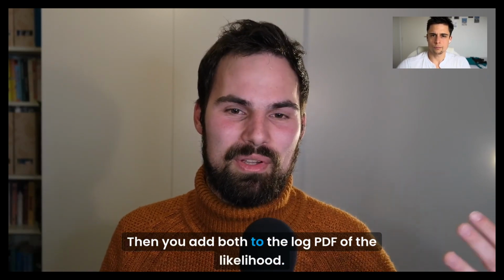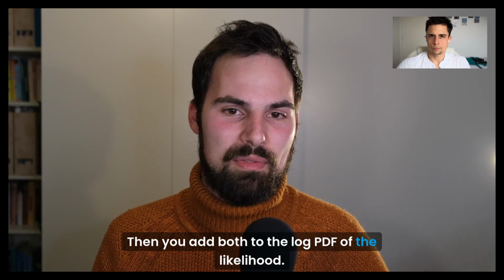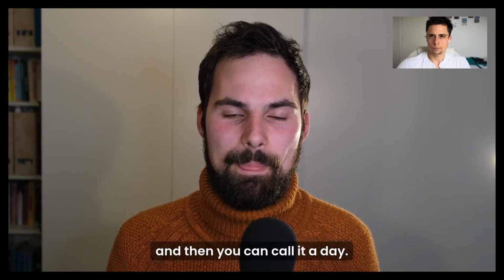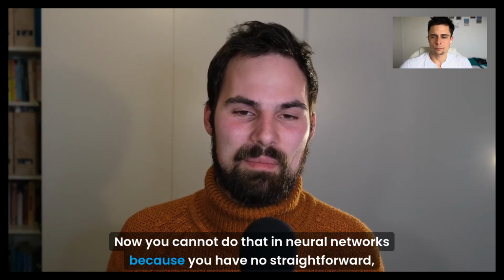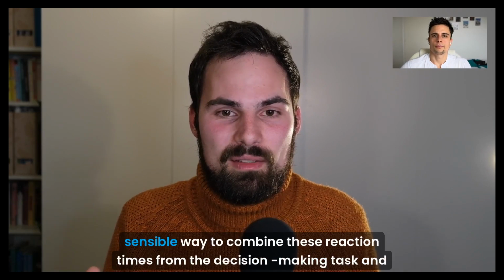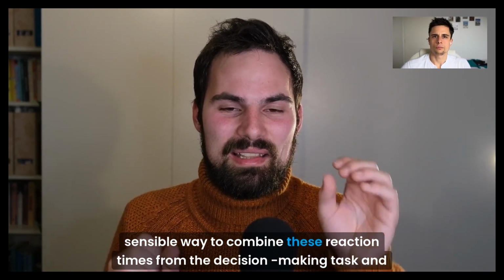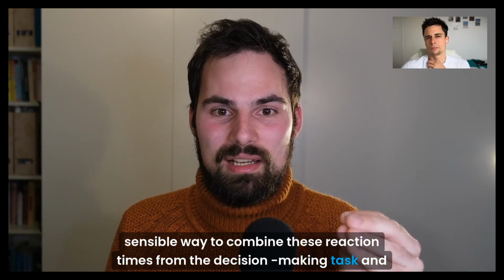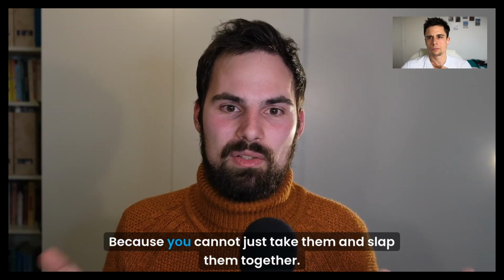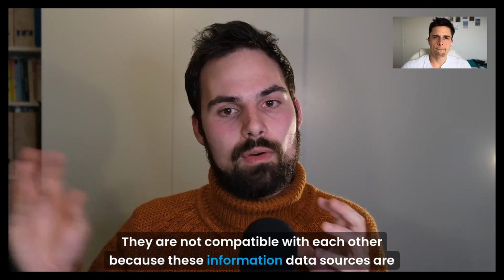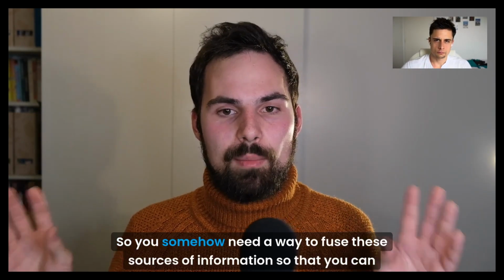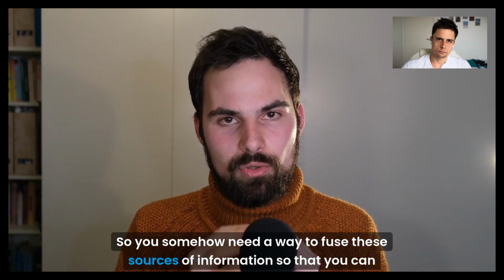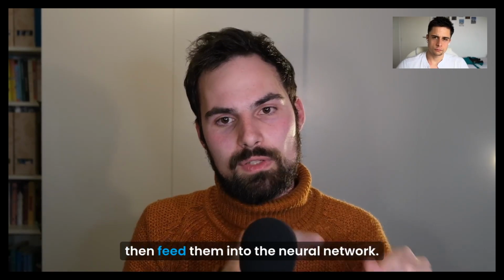And then you add both to the log PDF of the likelihood, and then you can call it a day. Now, you cannot do that in neural networks because you have no straightforward, sensible way to combine these reaction times from the decision-making task and the EEG data, because you cannot just take them and slap them together. They are not compatible with each other because these information data sources are heterogeneous. So you somehow need a way to fuse these sources of information so that you can then feed them into the neural network.